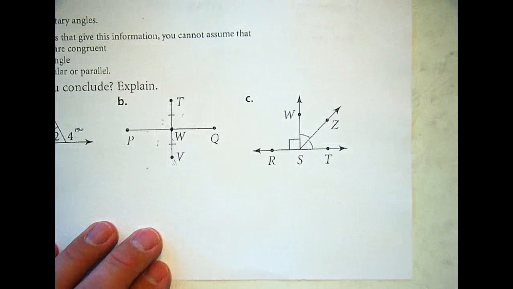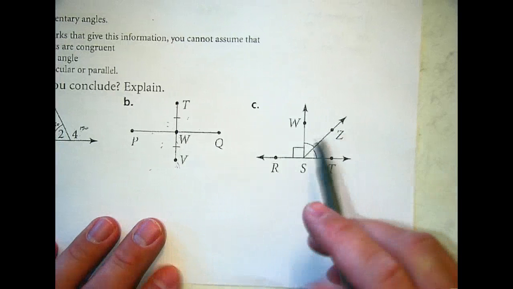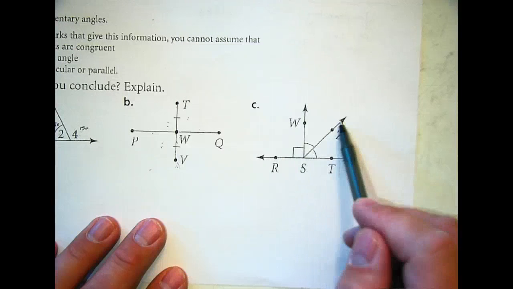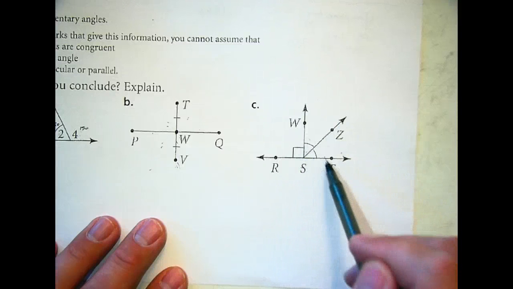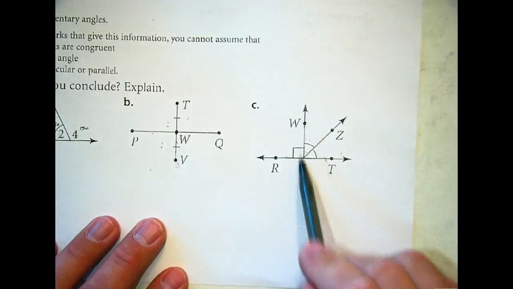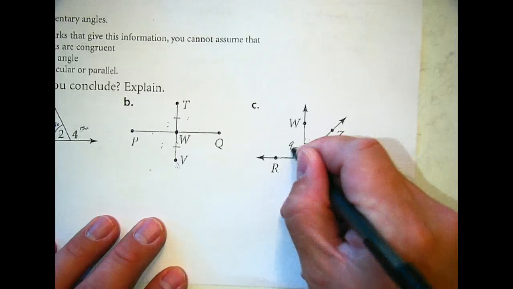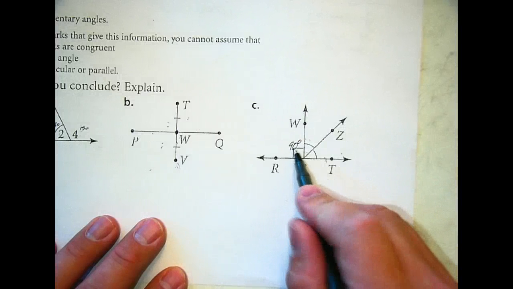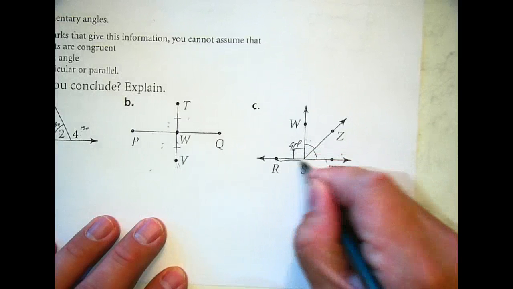Cameron, what do you got? Angle WSZ and ZST equals 90. Good, these two add up to 90. How come? Someone else. Go ahead. Because WSR is 90 and 90 plus 90 is 180, and that's a straight line. Good. Based on this right angle marking, we know that's 90, and that means this makes a straight line.